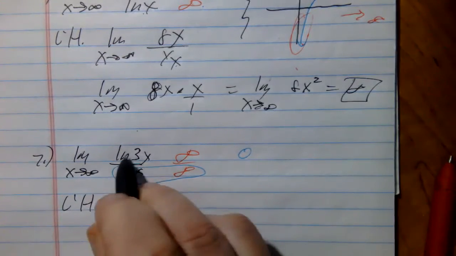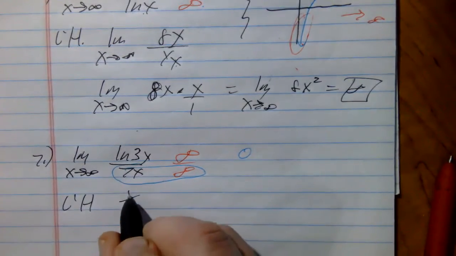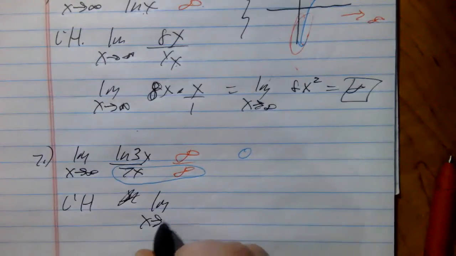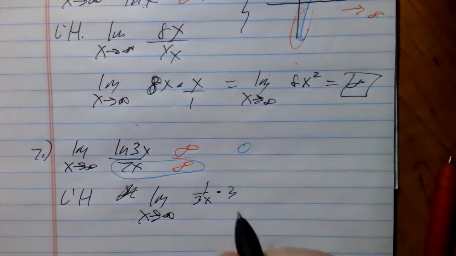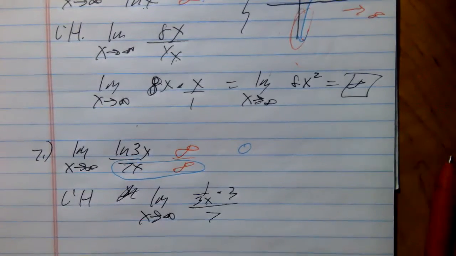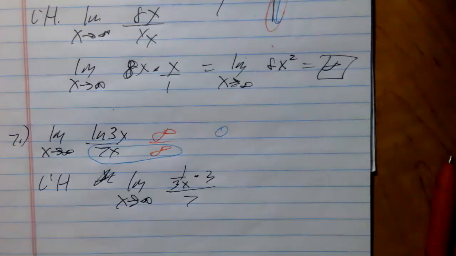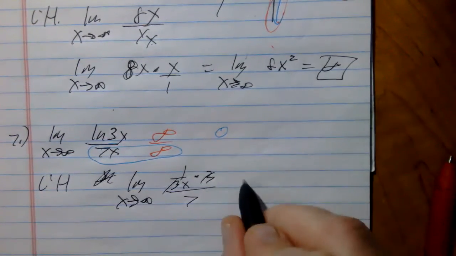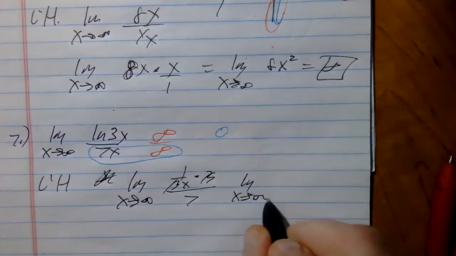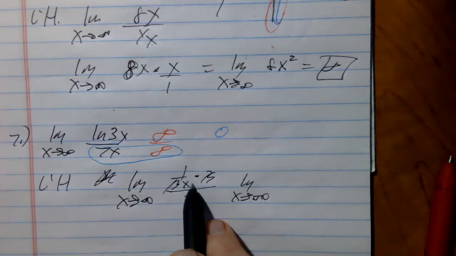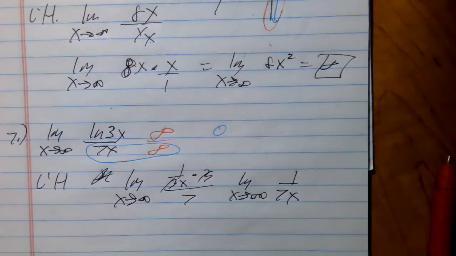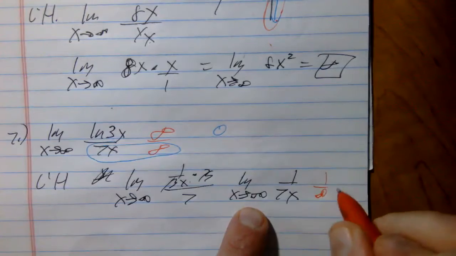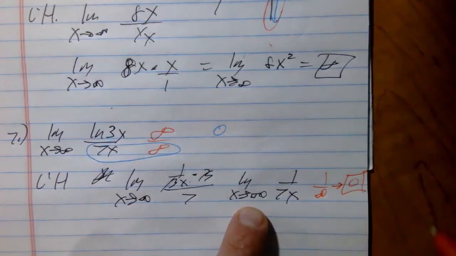So L'Hopital's rule, right? You take the derivative of this. I need the limit as x goes to infinity. The derivative of the top is 1 over the inside, and then technically the derivative of the inside, which is 3. And the bottom, this would be 7, right? The derivative of 7x is just 7. Or really the 3's go away. But look, again, what happens? The derivative of natural log of x puts an x in the denominator, which means it's putting even more stuff in the denominator, right? Because that x is in the denominator. Which means this is kind of like 1 over infinity, which is definitely going to go to 0.